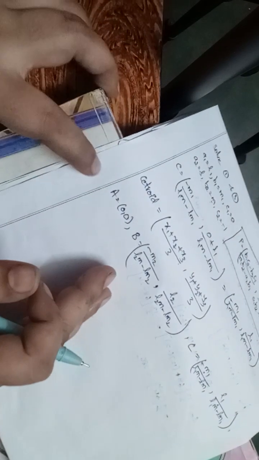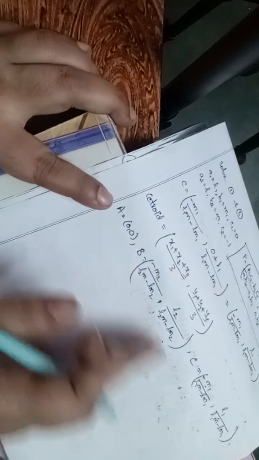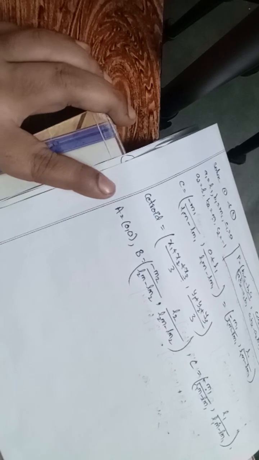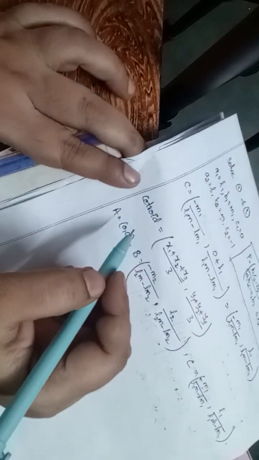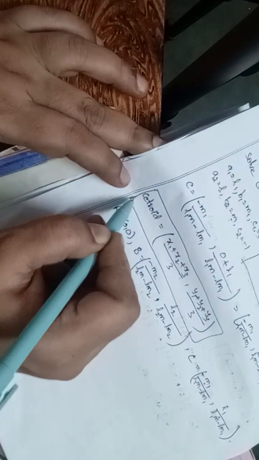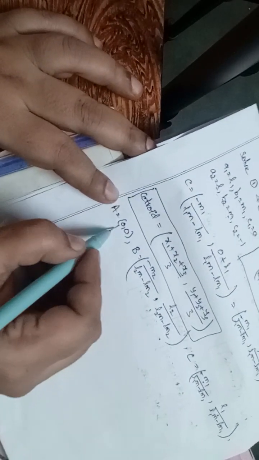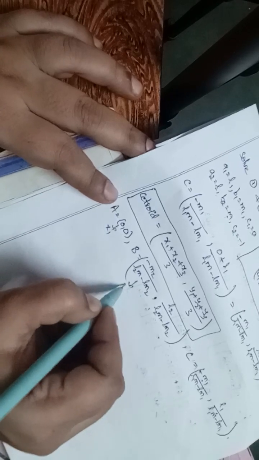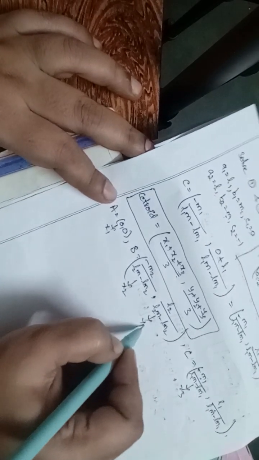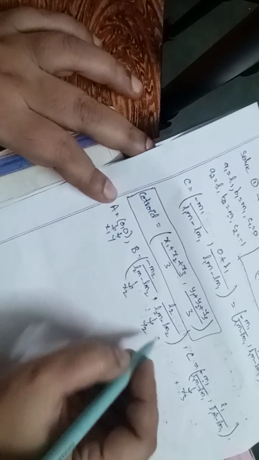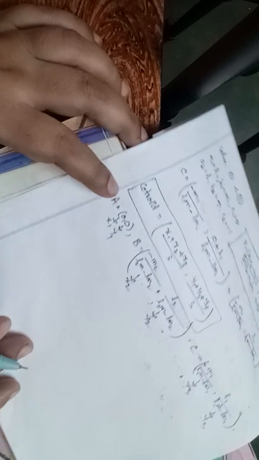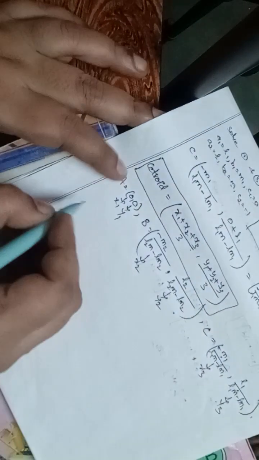Next, we got the vertices. We have to find the centroid. The formula is here. Substitute: this is x1, x2, x3, and this is y1, y2, y3. Now substitute in this point.